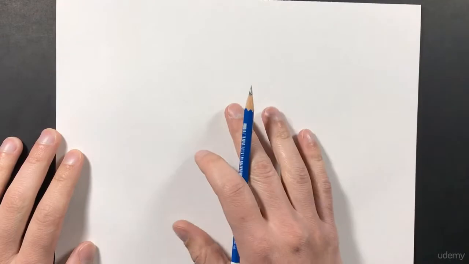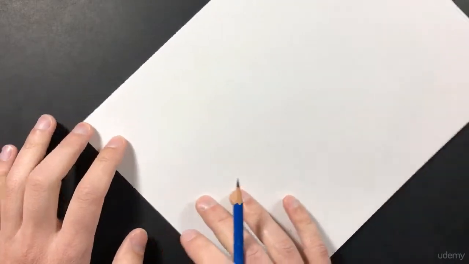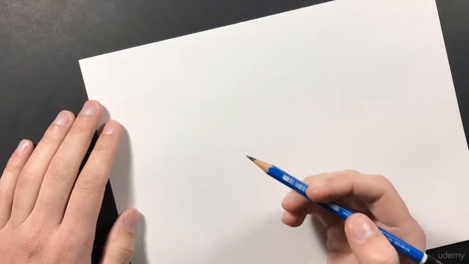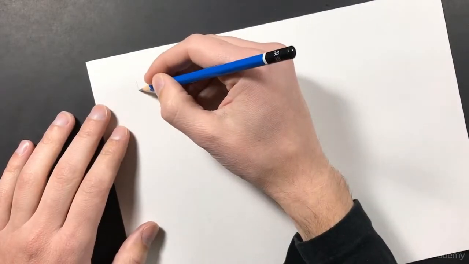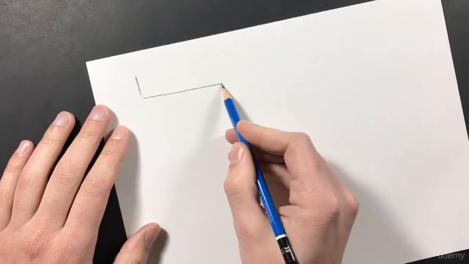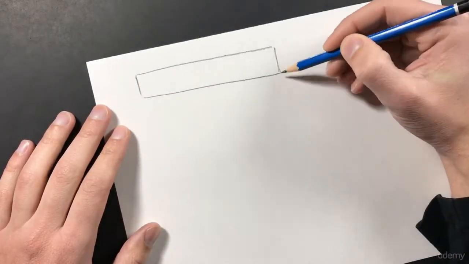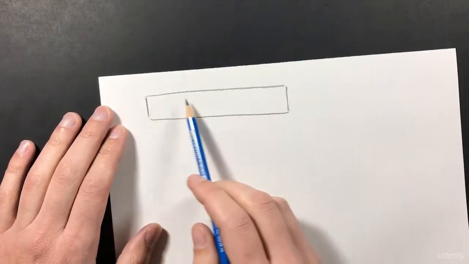All right, now what I want to do is I want to go over how to create values with your pencil. So we had a look at them in Photoshop, but now how do you create that with your pencil? Well, it all has to do with the pressure that you push on your pencil. And so right now we're going to practice creating that pressure to create whatever value we want. So what I'm going to do first is I'm going to draw a rectangle like so.